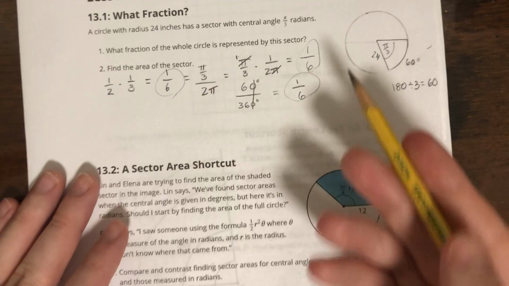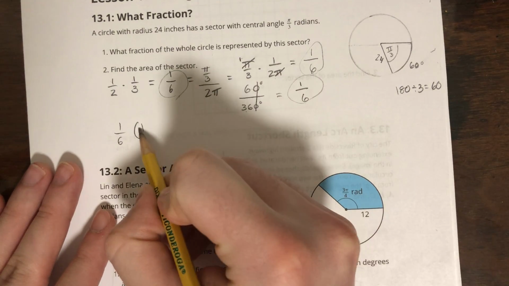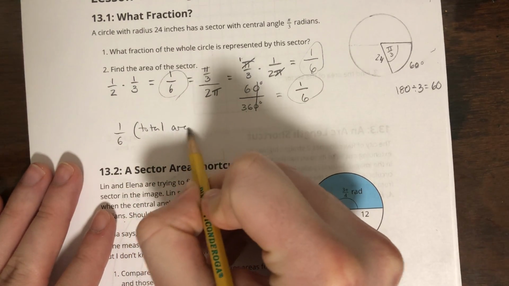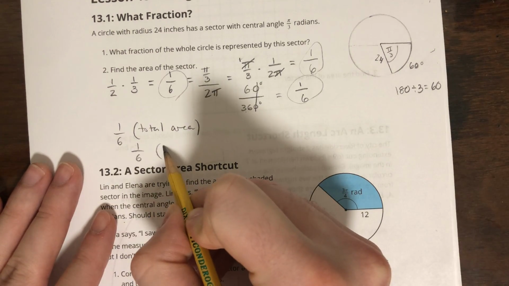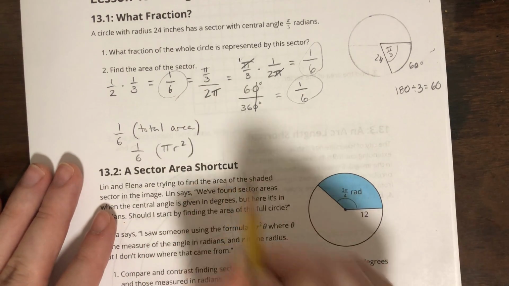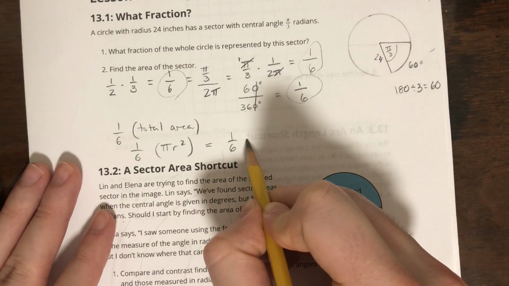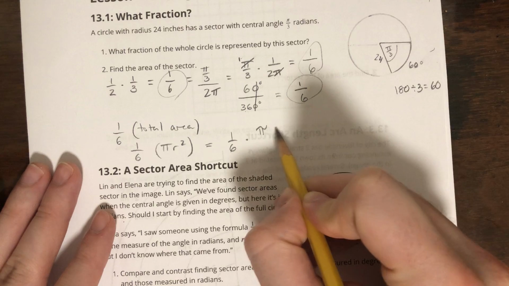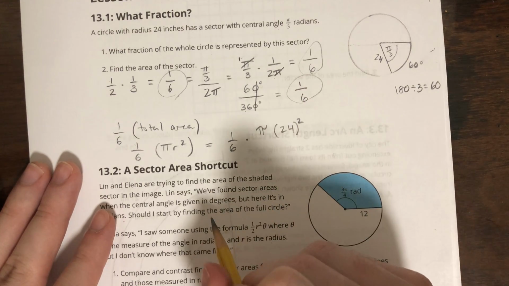At this point, you've gotten the same fraction, 1 over 6. And we're going to multiply that by the total area. And we all know that total area is pi r squared. So this is going to be equal to 1 over 6 times pi times 24 squared.